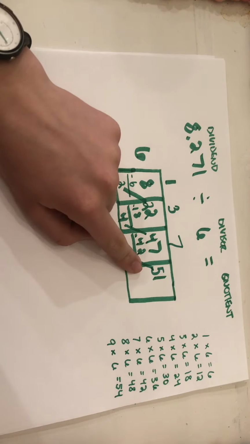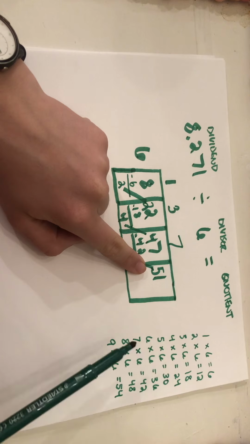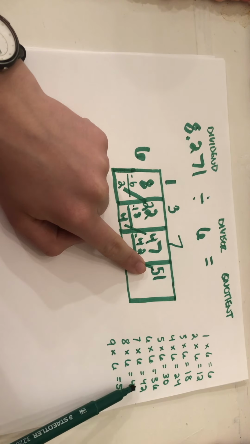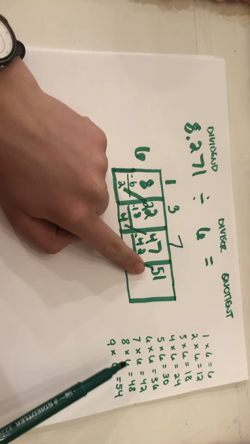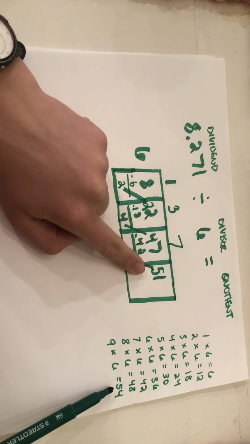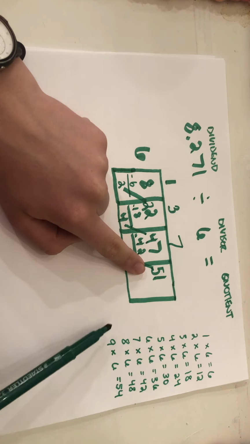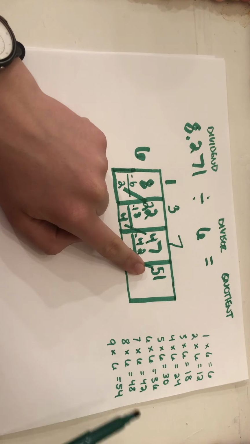How many times does 6 go into 51? Well, let's check our fact family. So we just said that 7 times 6 is 42. 8 times 6 is 48. Oh, we're getting really close. 9 times 6 is 54. That's too many, so we're going to go back to 8 times 6 is 48.